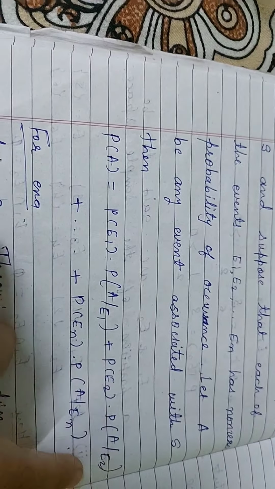Now let A be getting a number that is a multiple of 2, that is any other event A which is related to S. Now if we take multiples of 2, then A is equal to 2 4 and 6. So we can directly find the probability of A, which will be 3 by 6, that is 1 by 2. Now let me see by the total probability theorem.